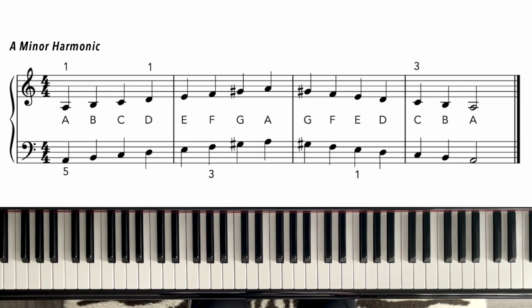Practice both versions of the A minor scale, and in the next lesson we're going to learn about the primary chords of A minor.